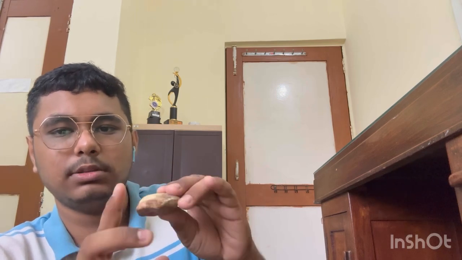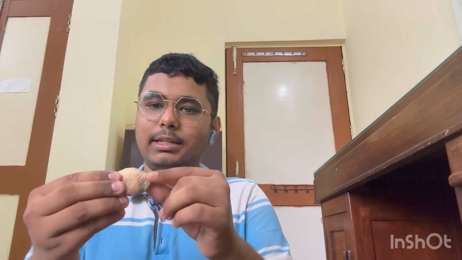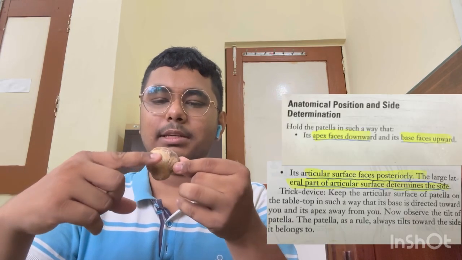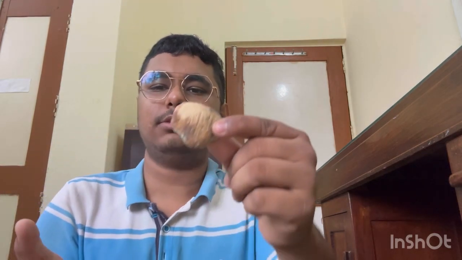The base, as I said, will be directed upward and the apex will be directed downwards. For knowing the anatomical position, no one will remember the points of the anatomical position. Just say that this articular surface, see, there are so many articular surfaces here. These are all articular surfaces. This will be directed posteriorly, and this is the rough surface. This will be directed anteriorly. Okay, just say this point. Put this in your hand.